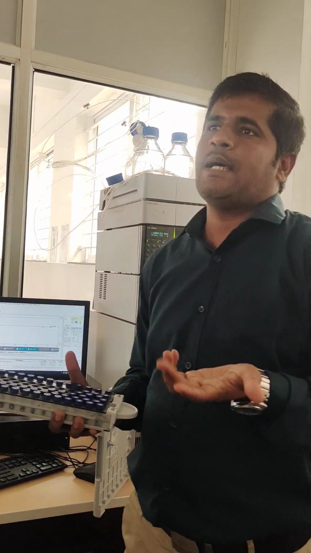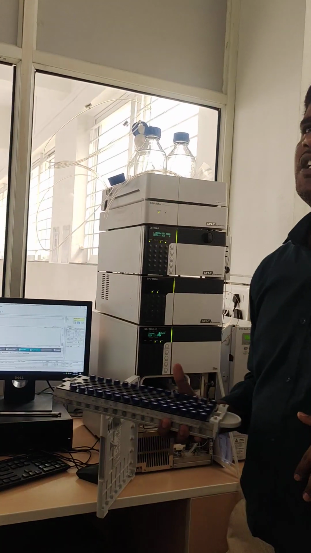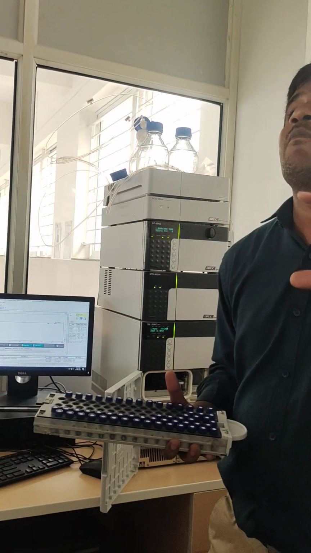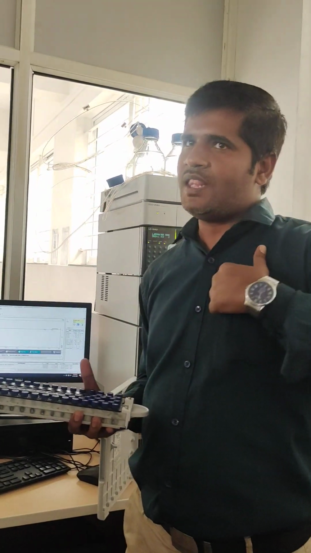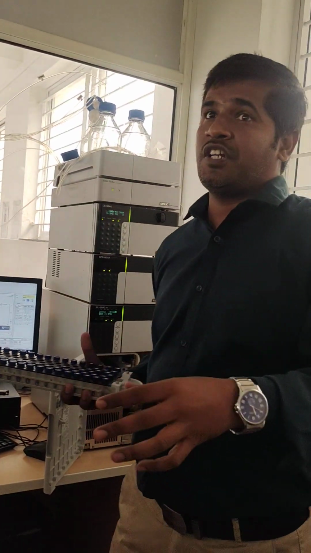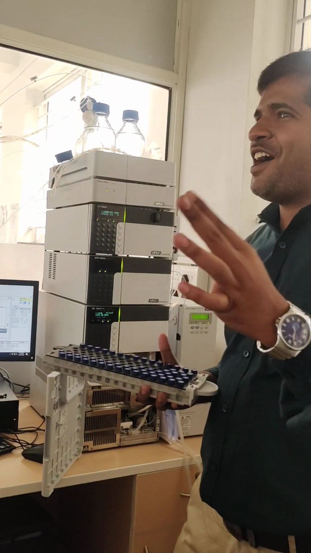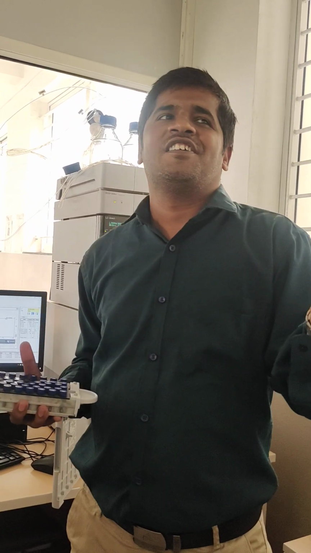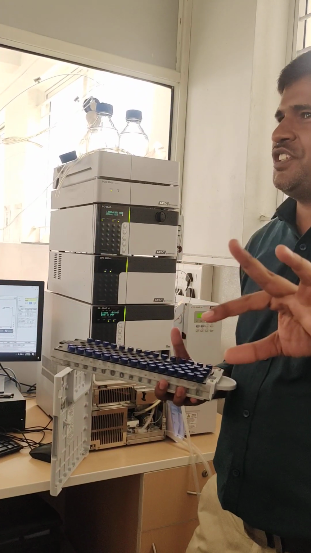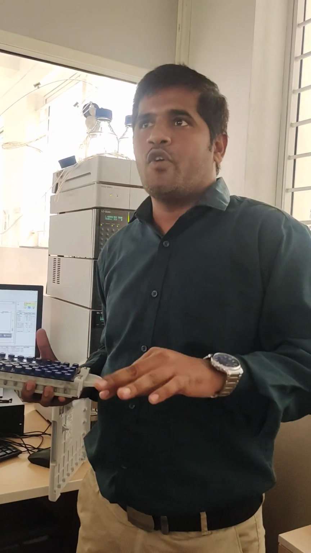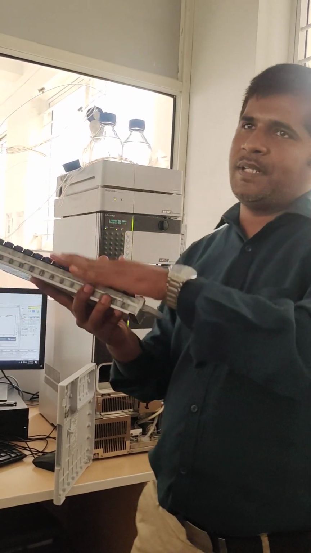They sent samples for HPLC analysis to our college, and they wanted to know the pharmacokinetic parameters, like the percentage of drug release in the body, T-half, elimination rate, onset of action, and duration of action. For that they sent the samples.